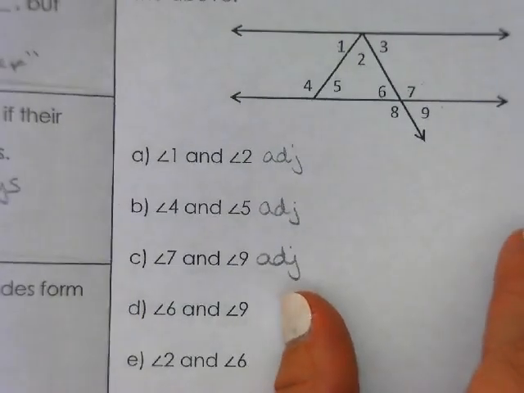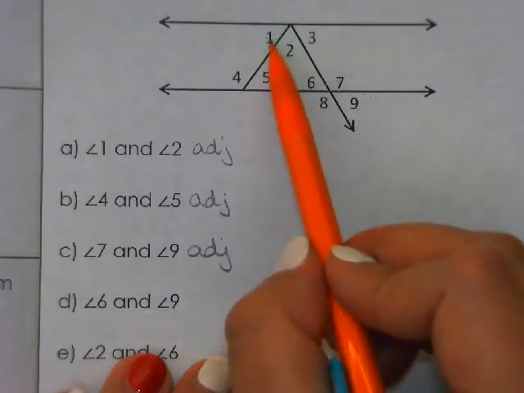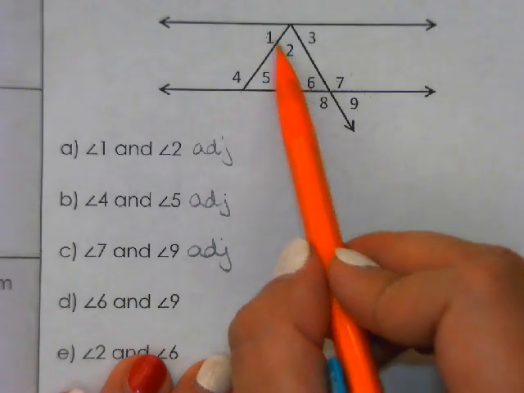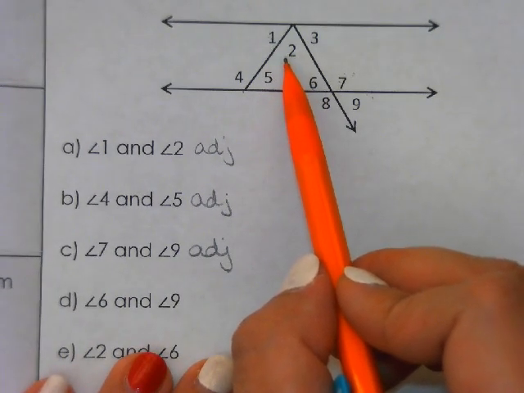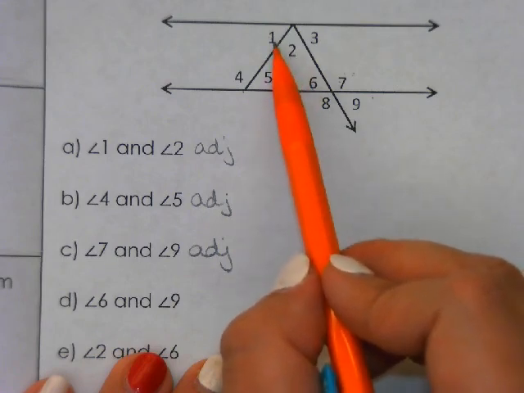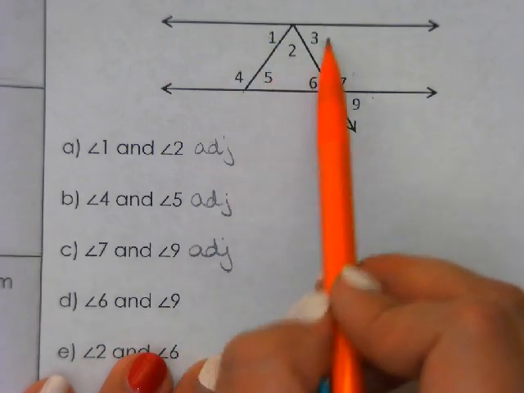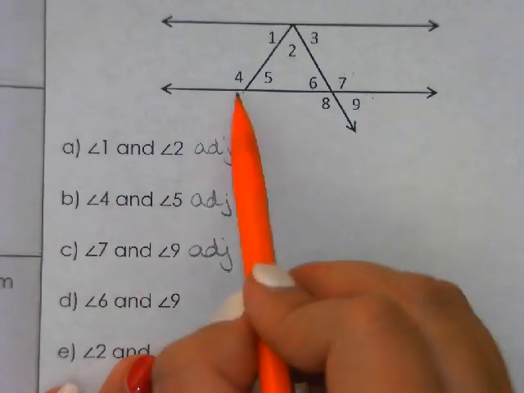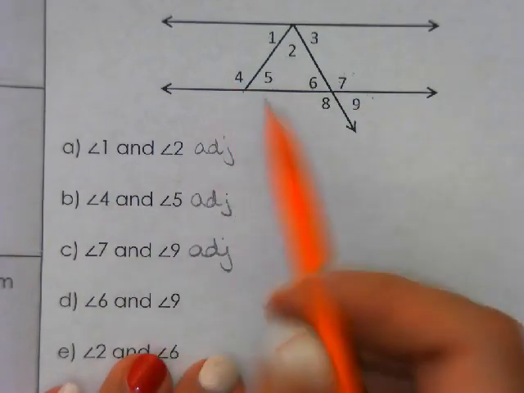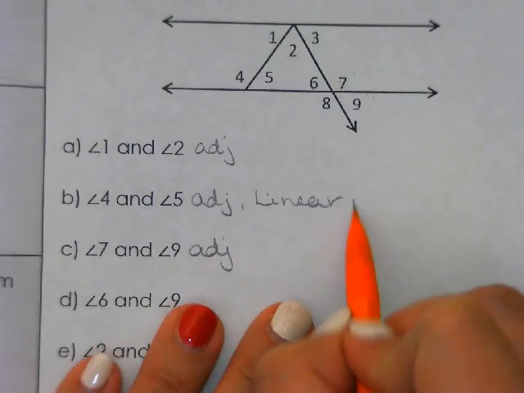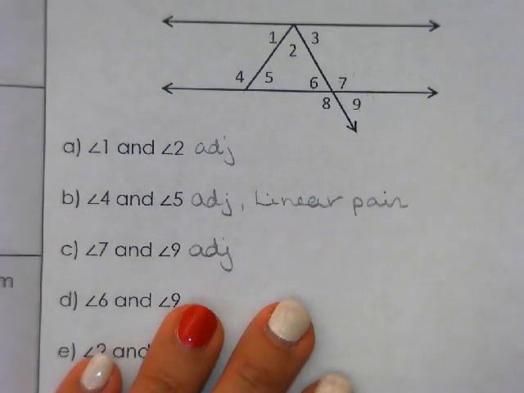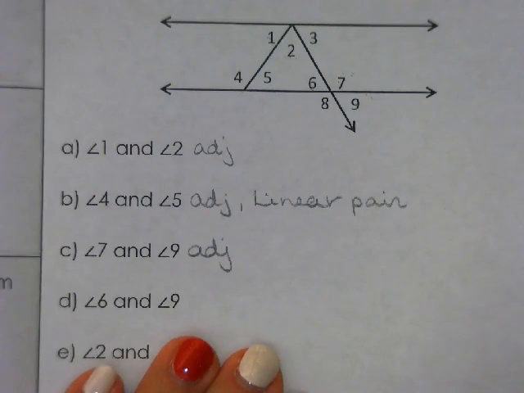What do you think over here? Are 1 and 2 a linear pair? Will these equal 180? Yes. They will? 180? A straight line, 1 and 2? Maybe 1, 2, and 3. What about 4 and 5? Are these a linear pair? Yes. So you can see that groups of angles can be classified multiple ways. What about 7 and 9?